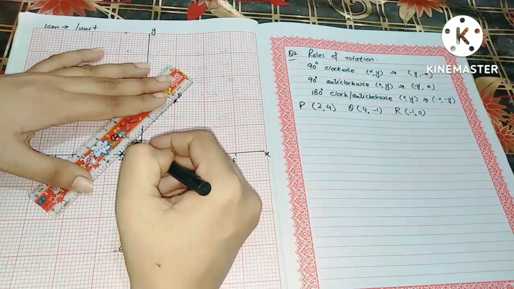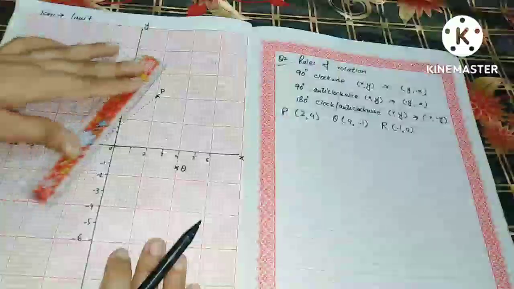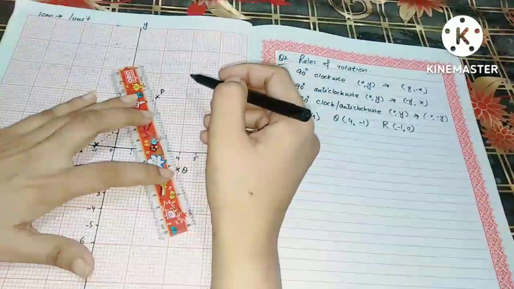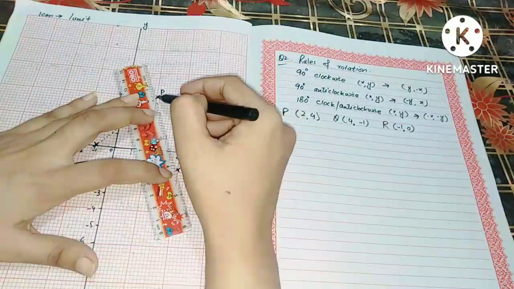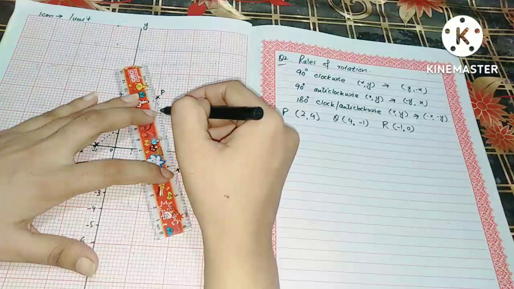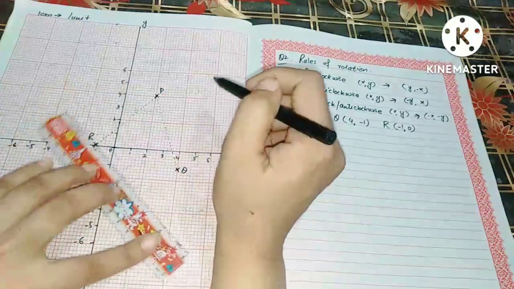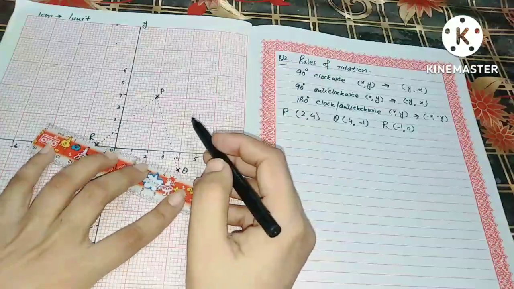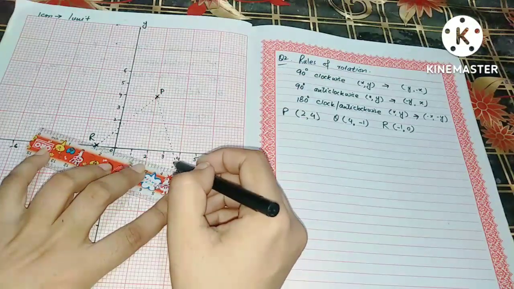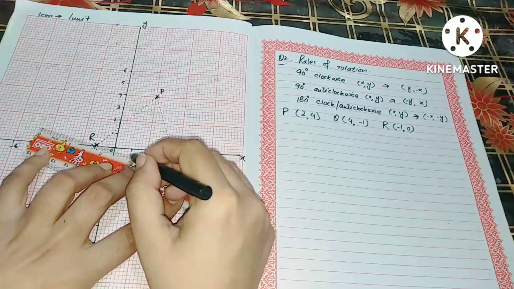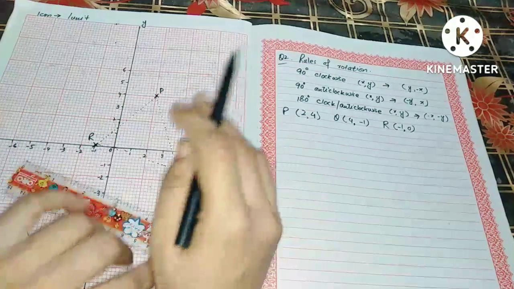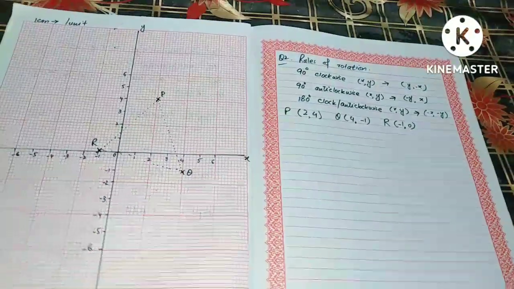But we are not going to rotate the figure. Students, remember that in this question, we are not going to rotate the figure. We are just going to rotate the points. If you do not join them, that's also okay, but if you want to join them, you can. Okay, now let's start to rotate the points.